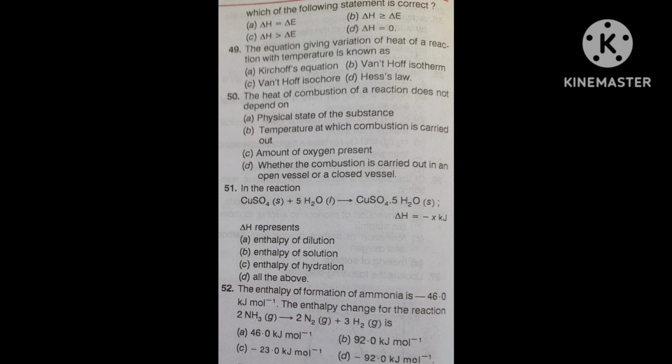Its correct answer is delta H is greater than delta E. Why? You just have to count the number of moles of reactant and product. Product side N2 plus 3H2 means 1 N2, 3H2, total 4. Reactant side only 2, all are in gaseous state. 4 minus 2 is 2, which means delta n value is plus 2.